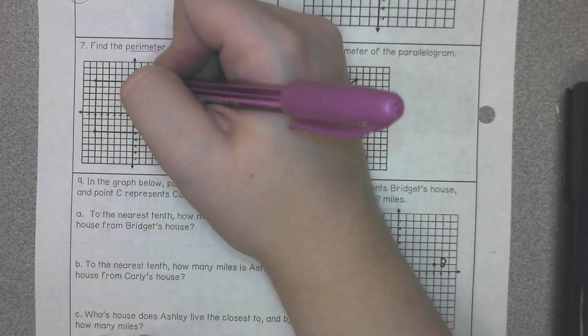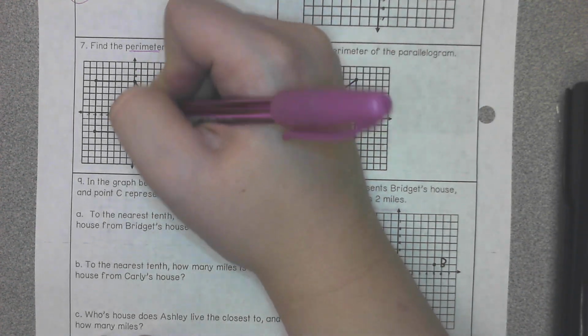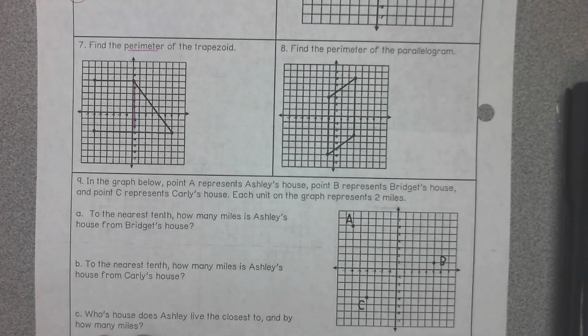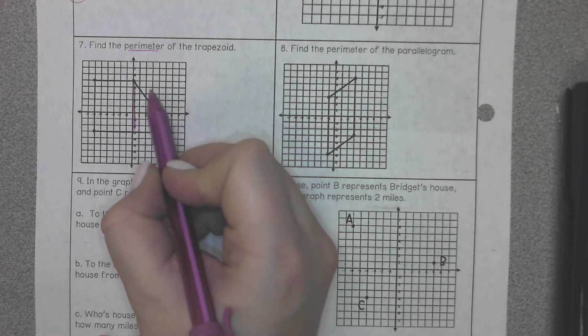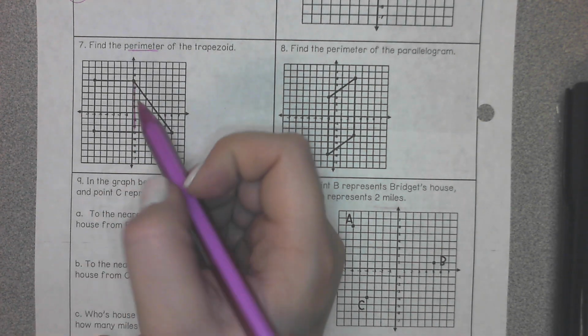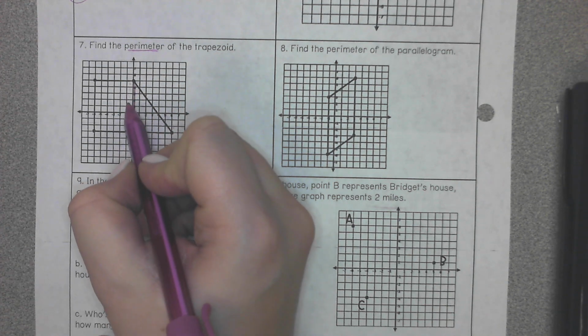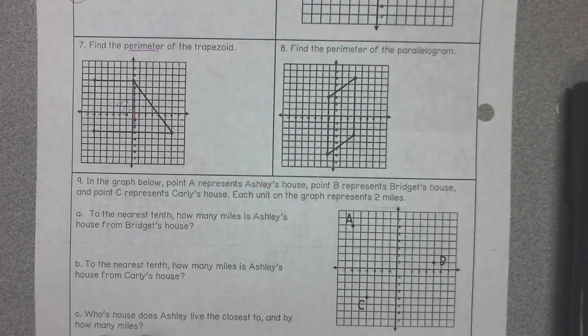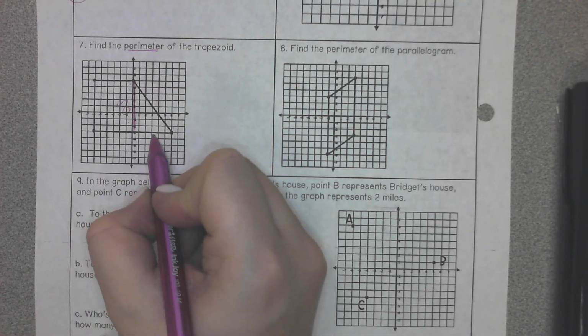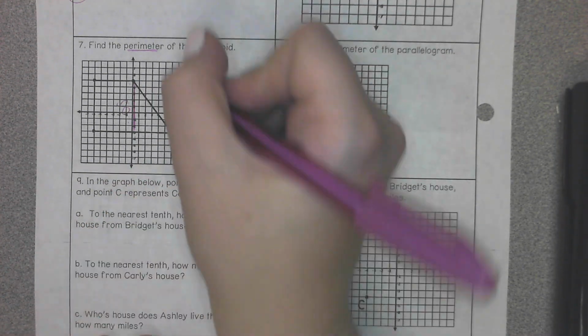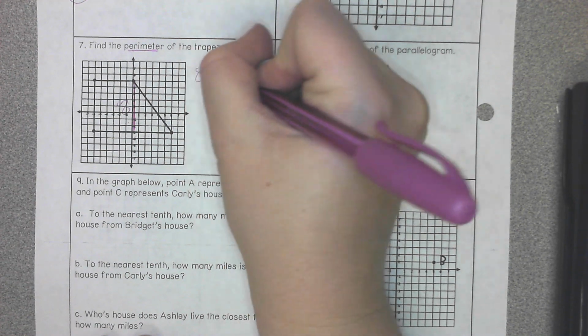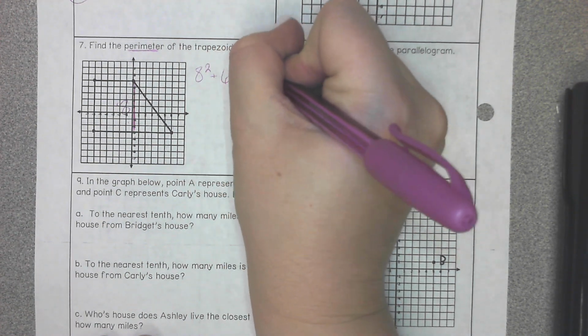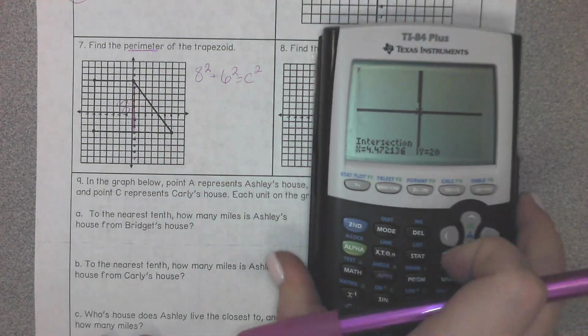So I'm going to create my own right triangle. I'm just going to kind of like cut off this side. And then I want to count my units and find C using Pythagorean theorem. So I know this is 1, 2, 3, 4, 5, 6, 7, 8 units long. And this is 1, 2, 3, 4, 5, 6 units long. So I know that it's 8 squared plus 6 squared to equal C squared. We're going to solve that real quick.